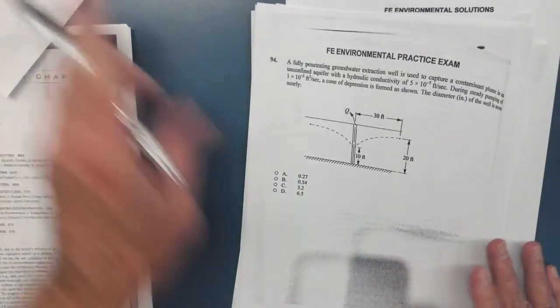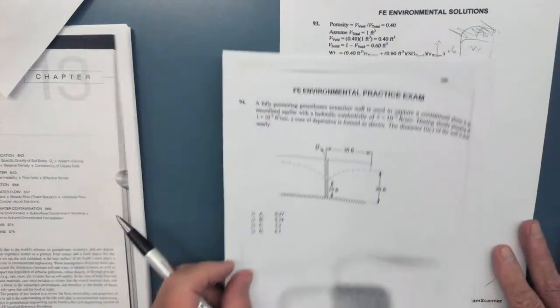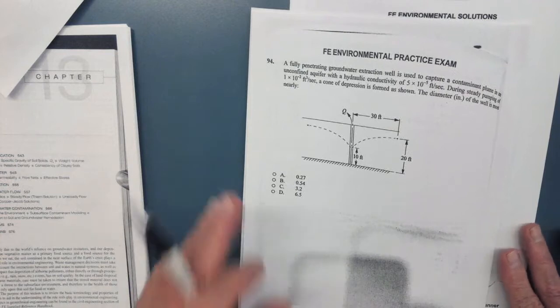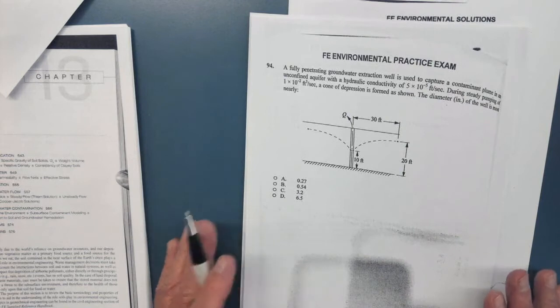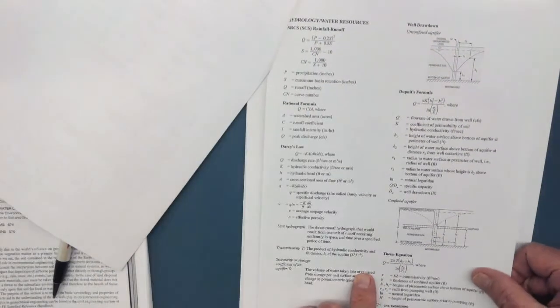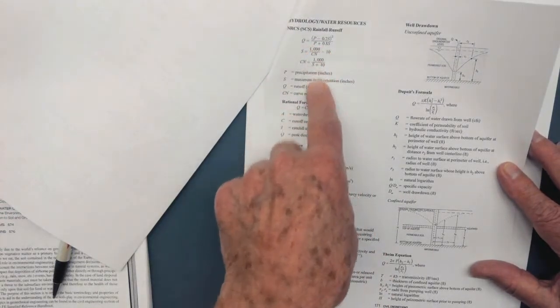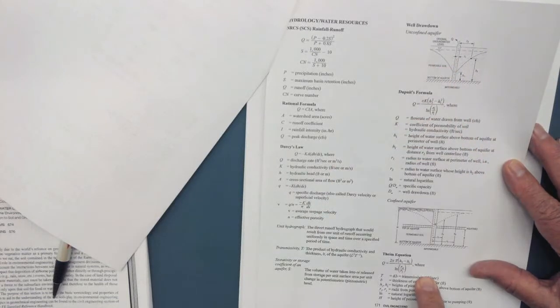94. Yay, a real groundwater problem. Now, I don't know if you've taken groundwater, you know what I'm talking about. If you haven't taken groundwater, you have to look at that page 171, which is the water resources part, and this is the only place where you see stuff about wells. And so here it has water resources and stuff like hydrology, precipitation, et cetera, but we're playing with this stuff. This is the groundwater stuff.